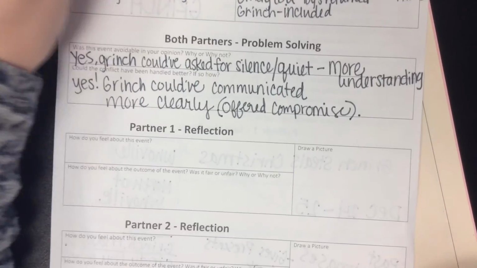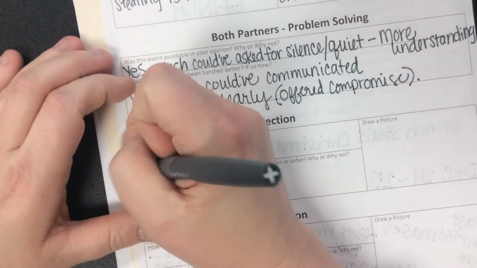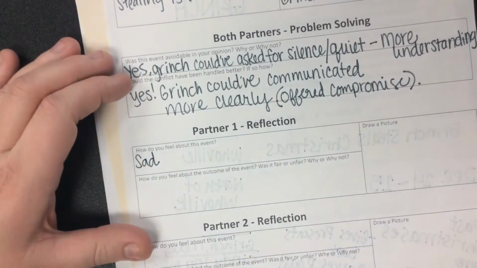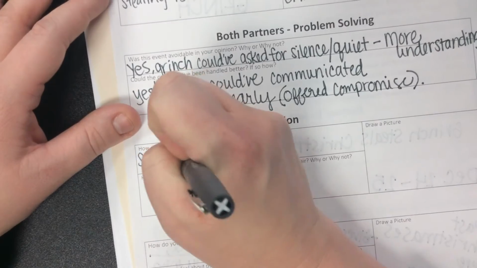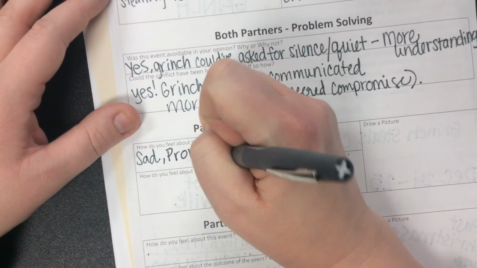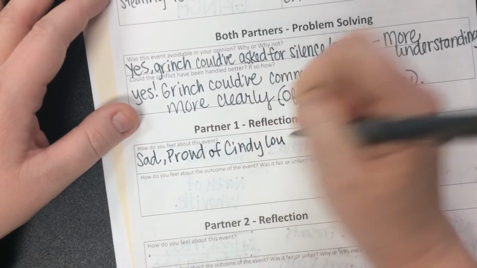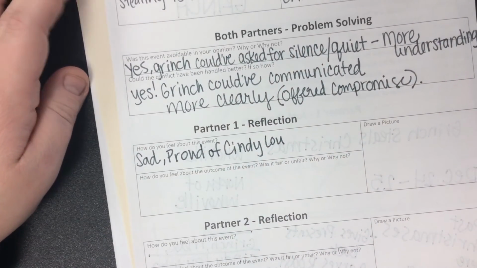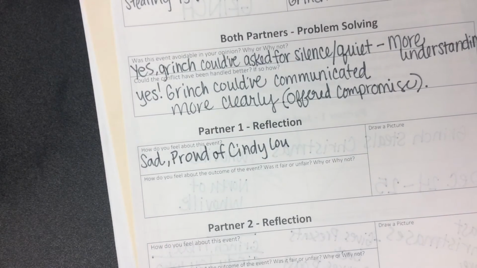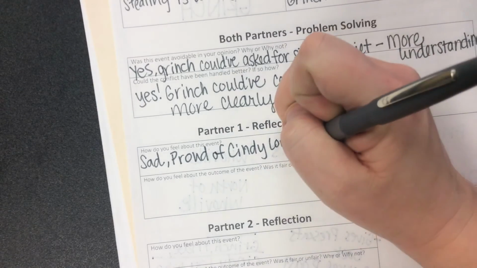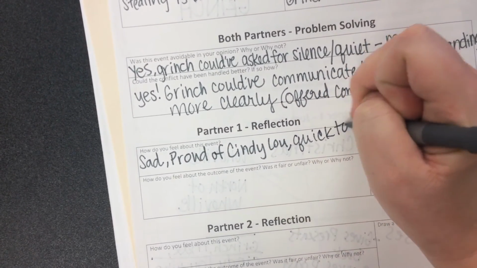And then partner 1 and 2 have to do a reflection. How do you feel about this event? I feel sad that they couldn't work it out in the beginning. I feel proud of Cindy Lou because she believed that it was Santa, and she was doing the best that she could. And then she is quick to forgive him too. I'm proud of that. Quick to forgive.